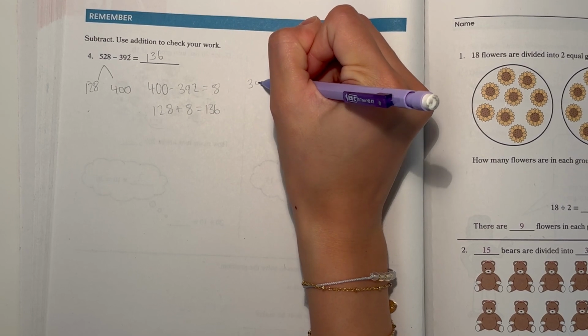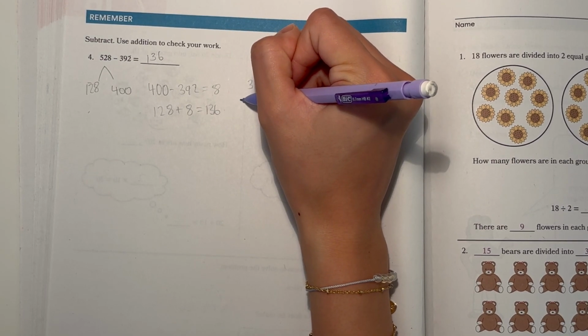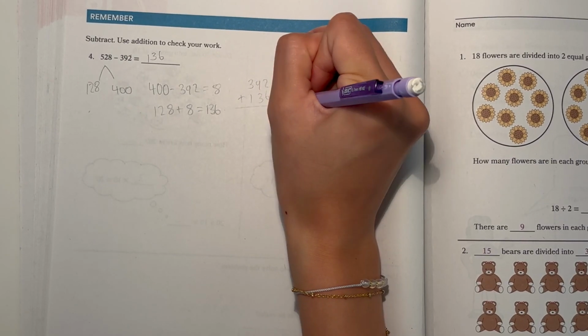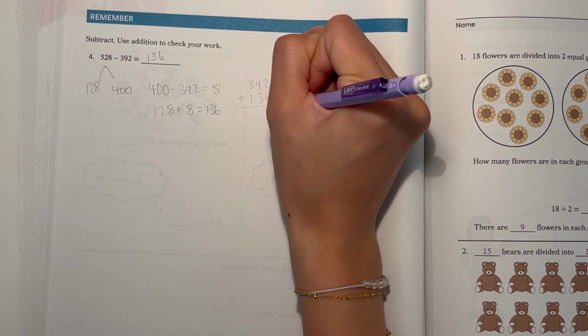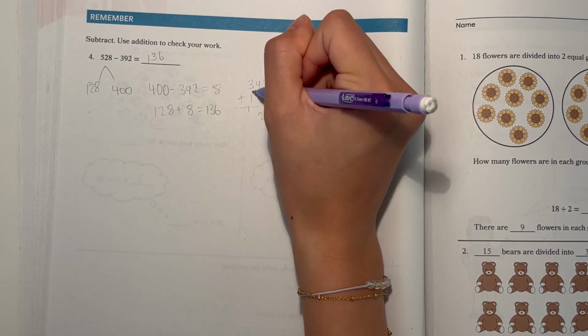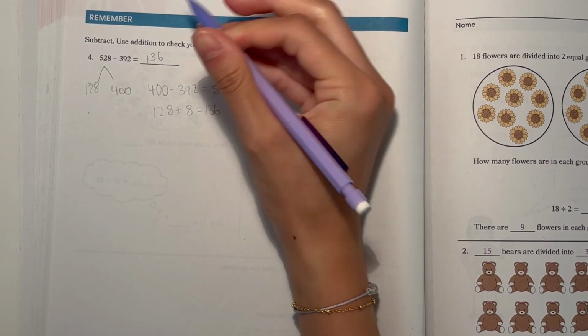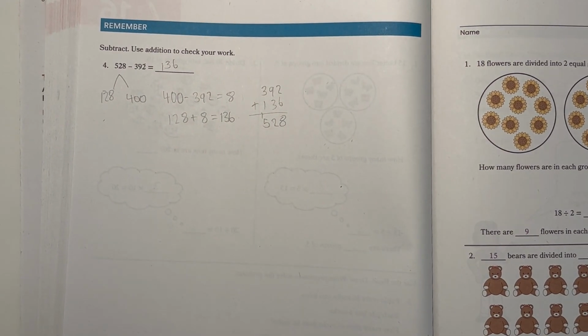So we can add back 136 to 392. 2 plus 6 is 8. 9 plus 3 is 12. 3 plus 1 is 4, plus 1 is 5. So 528, so our answer is correct.